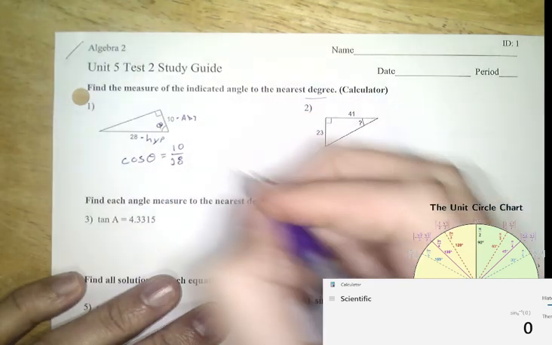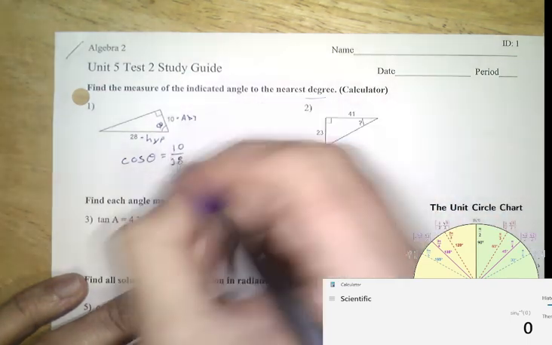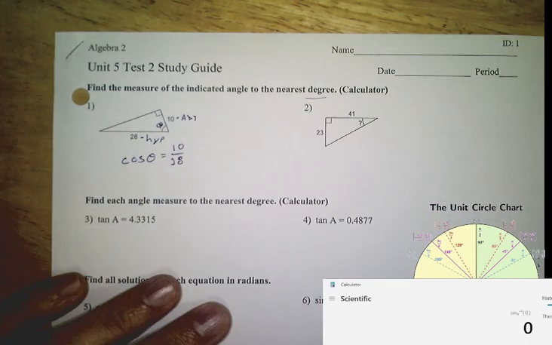You can reduce that fraction if you want, but you don't have to. So we would go into our calculator and do second inverse cosine. Oops, nope, clear that out.